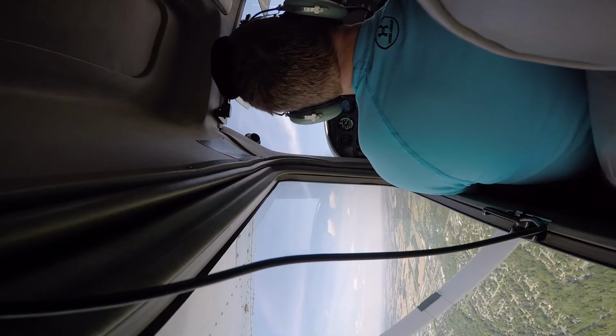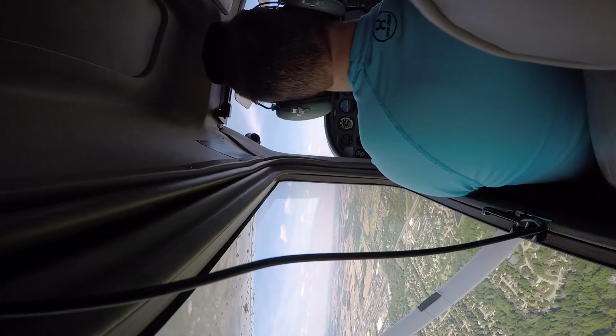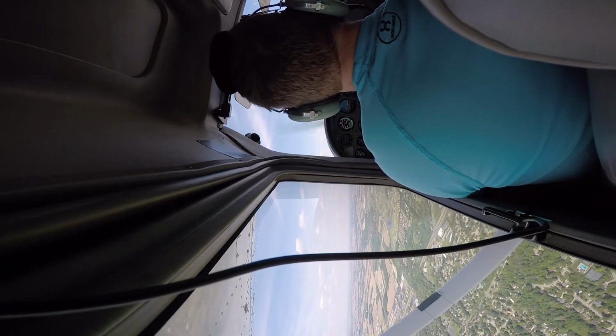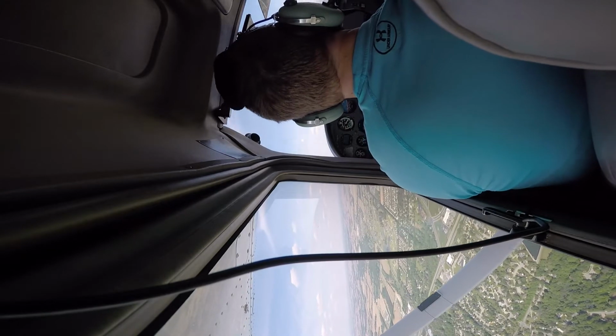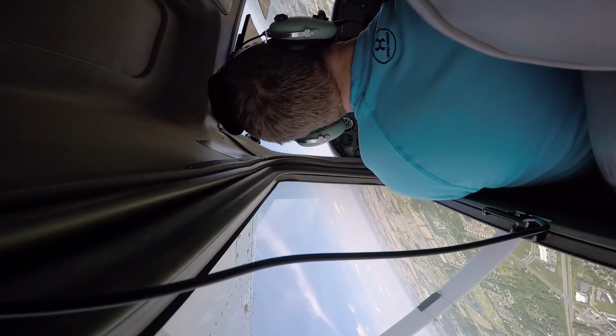And I think we used a little too much. Too much rudder? Yeah. Okay. So remember, you're going to have to use a little bit of aileron too to keep us straight. Alright, so let's get lined up first. Power's coming out.